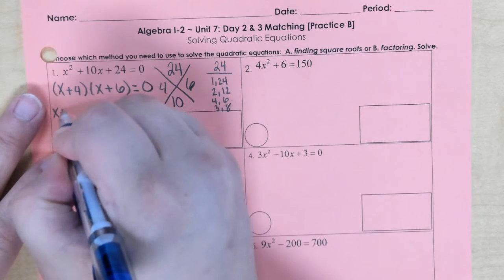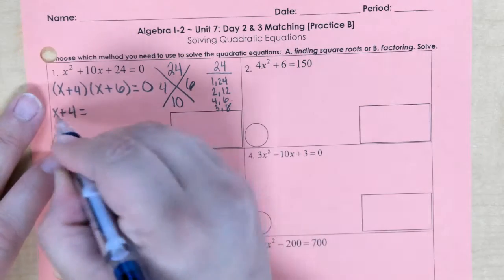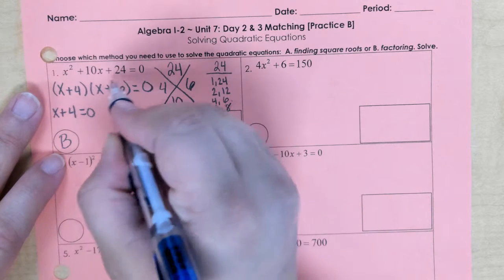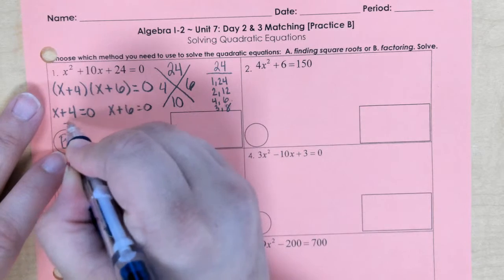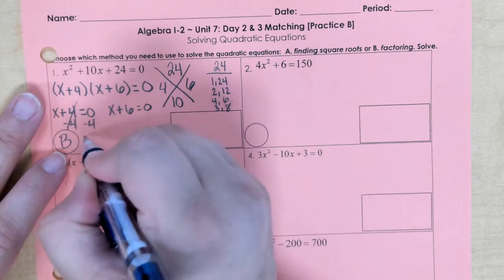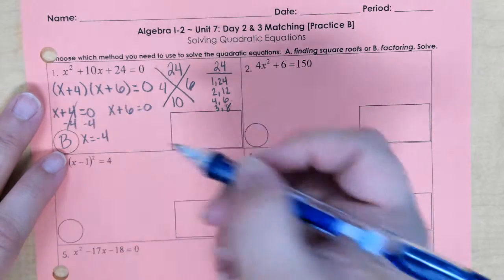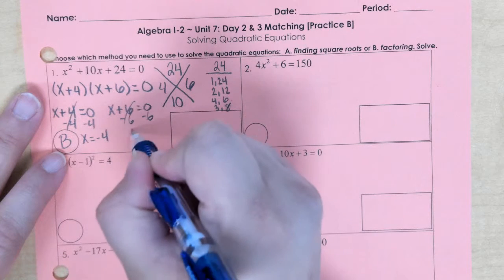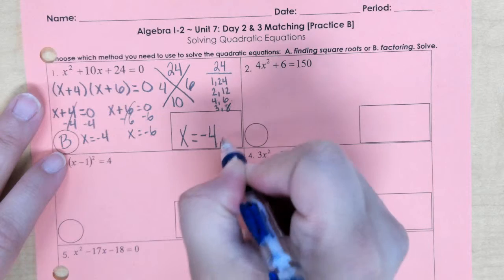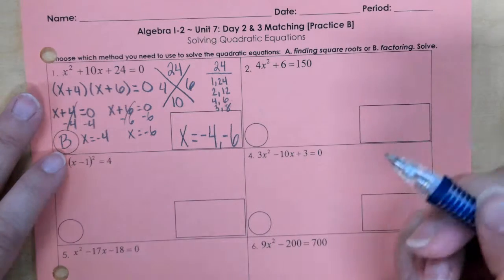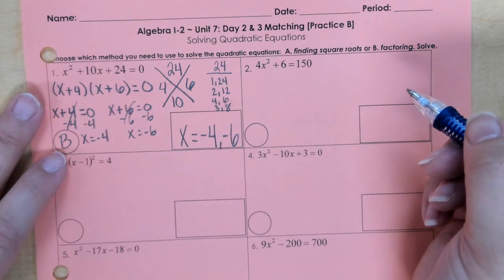I set each expression, so x plus 4 to 0, and then x plus 6 to 0, and I solve it. If I subtract 4 from both sides, we get that x is negative 4. We subtract 6 from both sides, we see that x is negative 6. So my 2 solutions are negative 4 and negative 6.